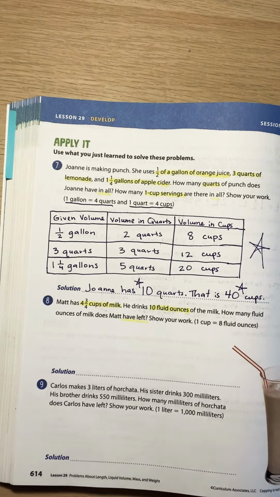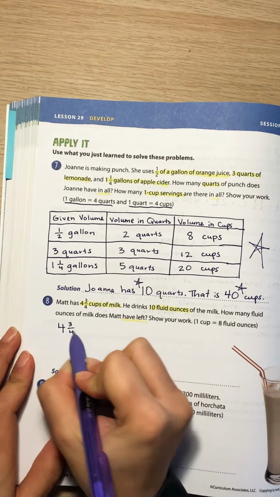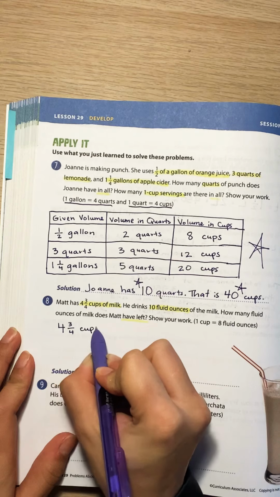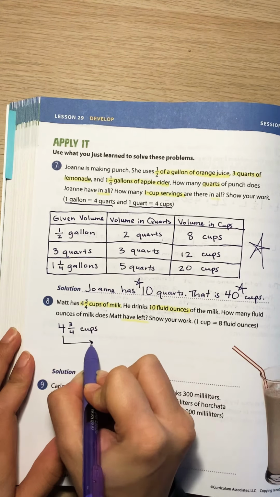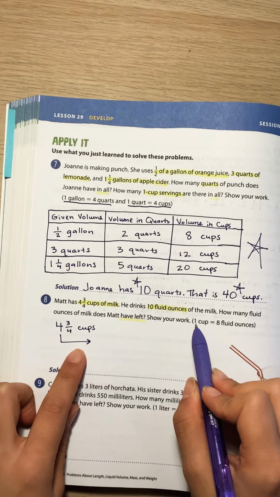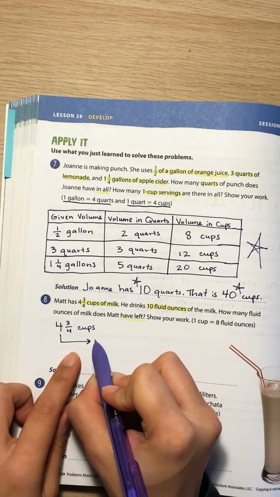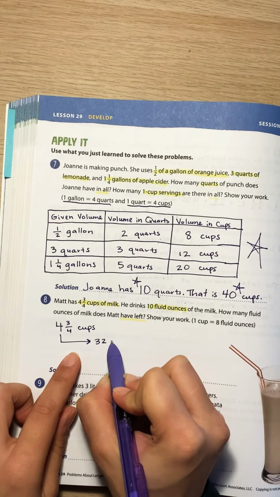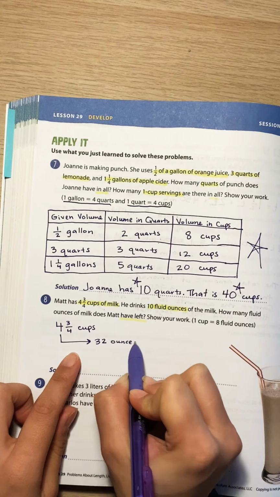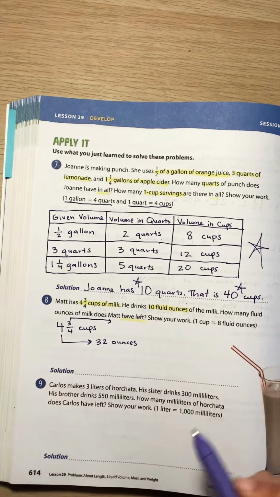So he starts out with 4 3/4 cups. So 4 cups, I need to multiply because 1 cup equals 8 ounces. So 4 cups times 8 ounces equals 32 ounces. But this 3/4 of a cup, it's not even 1 full cup.